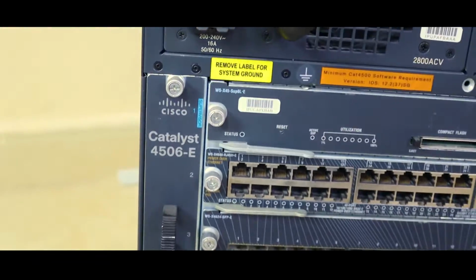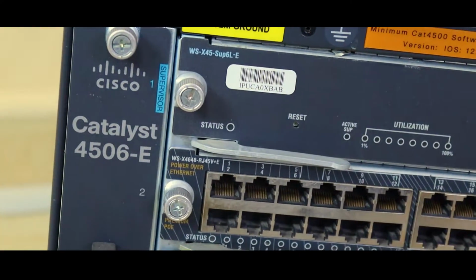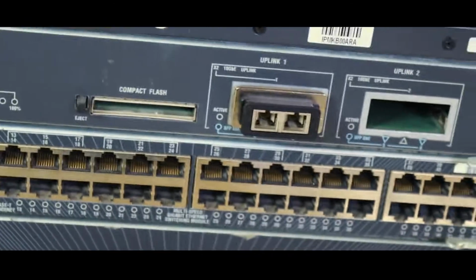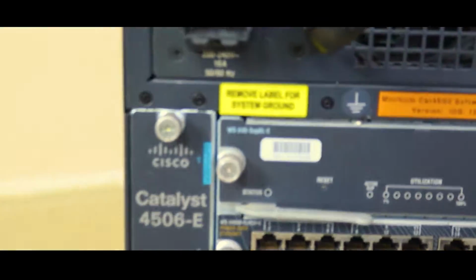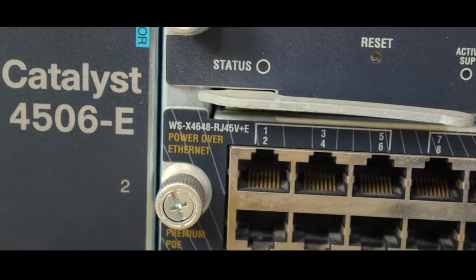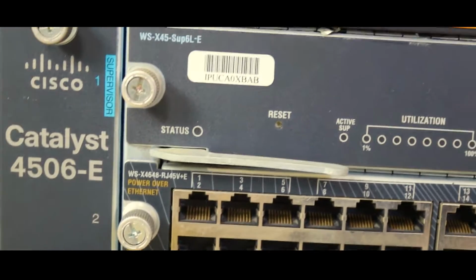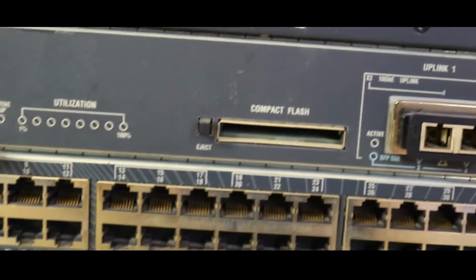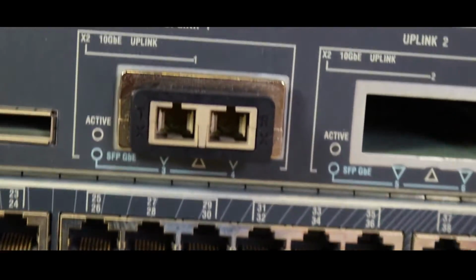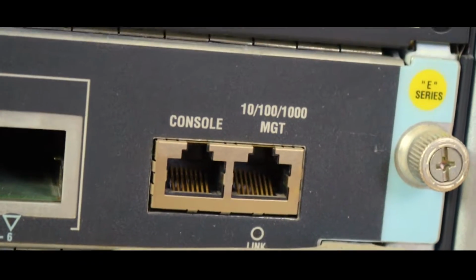It's a switch. We call it core switch because it sits in the core side of the network, core switching side. It has a WS-X45-SUP8-LE supervisor card, which has an uplink of 10 Gbps, 2 uplinks, and it has a console management interface.